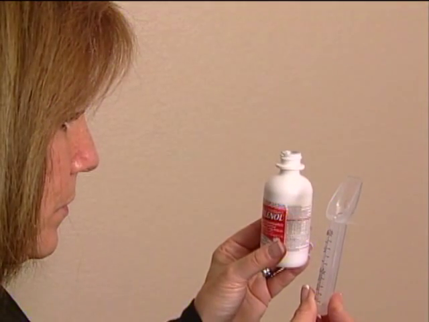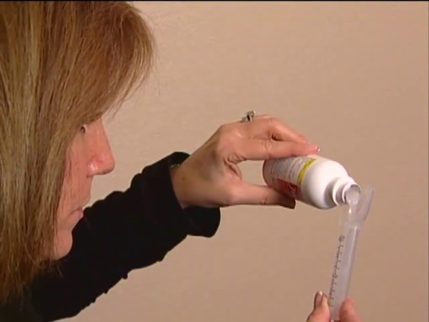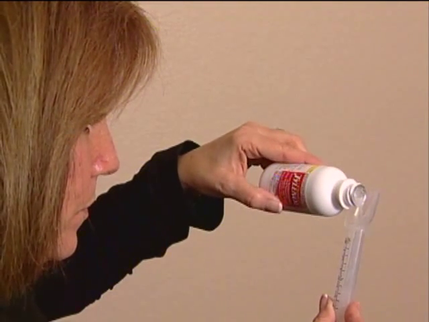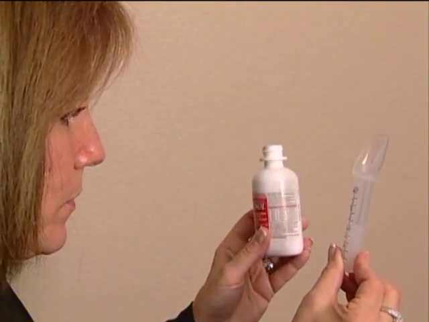If you use a medicine cup, always pour from the side of the bottle opposite the label so the label stays readable, and read it at eye level for accuracy. And clean any medication off the outside of the bottle after pouring. Whatever the measuring container you use, be sure the child takes all of the medication.